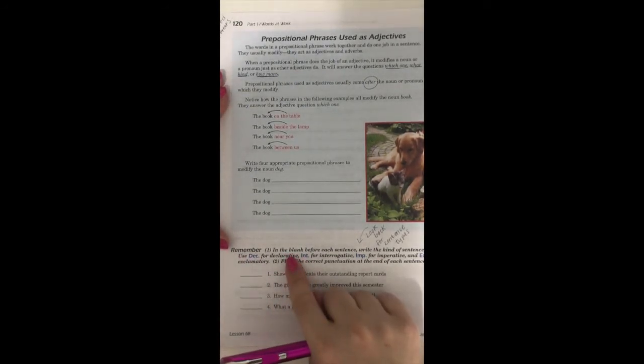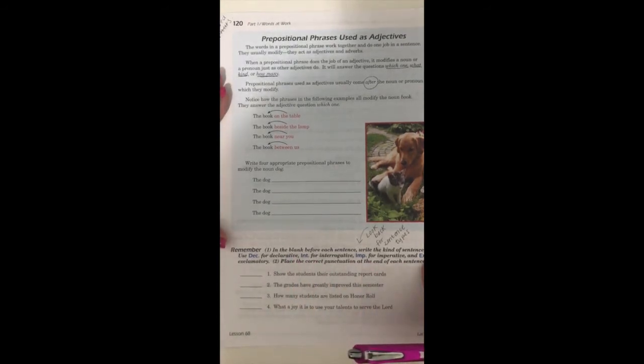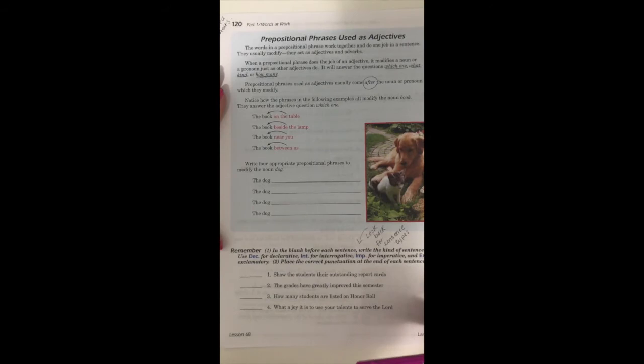Then after you do this practice, you're going to go down to the remember assignment, in which you will identify whether the sentence is declarative, interrogative, imperative, or exclamatory. So we did this a couple of months ago, and of course you can reference the work from before, but just decide and also place the correct punctuation. So just so you have a little bit of a hint or a reminder, know that declarative and imperative sentences end in periods. Remember that the difference between a declarative and an imperative sentence is that the imperative sentences make a request or a command.